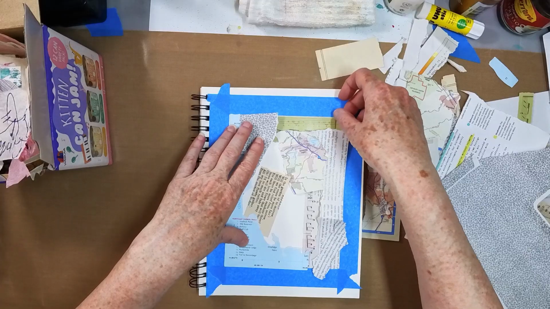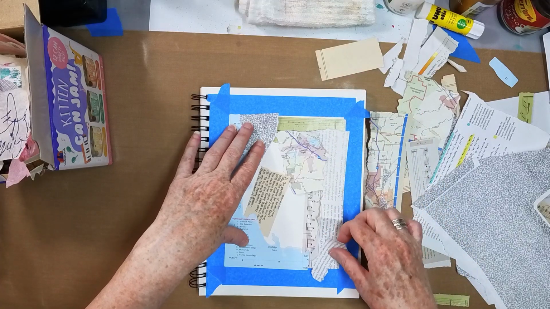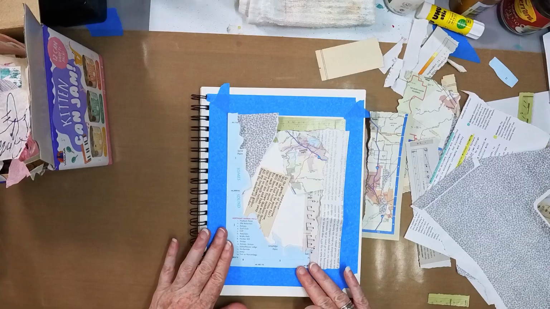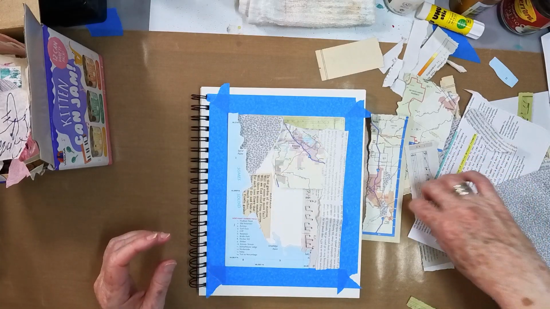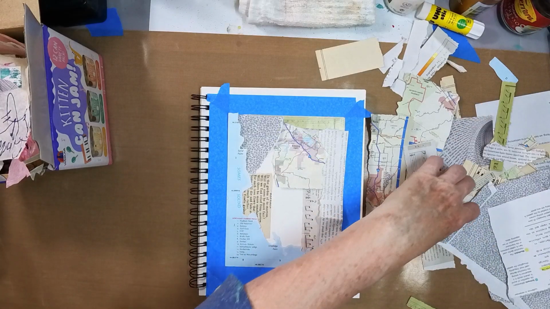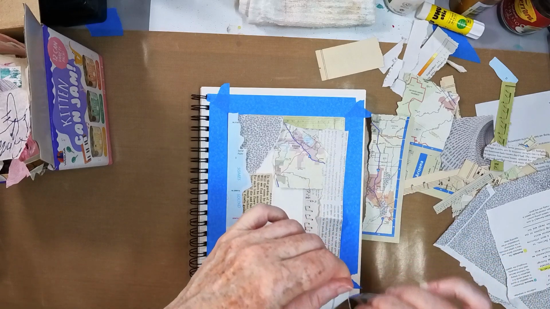I tend to respond to the tone of the background papers, and maybe that comes from the density of the text or the actual color of the paper.